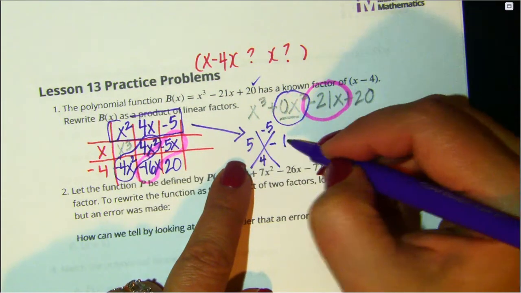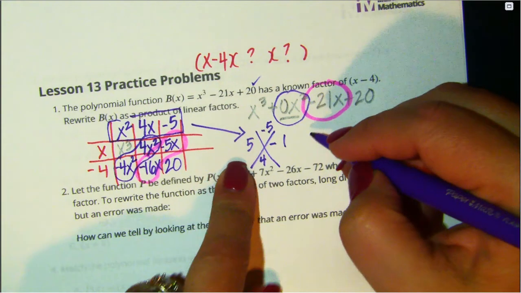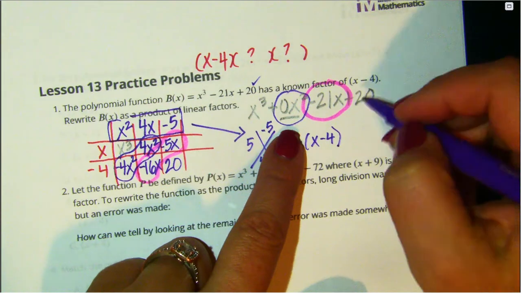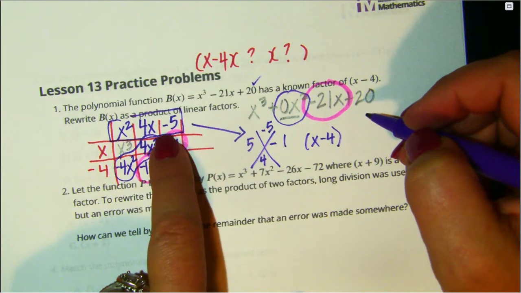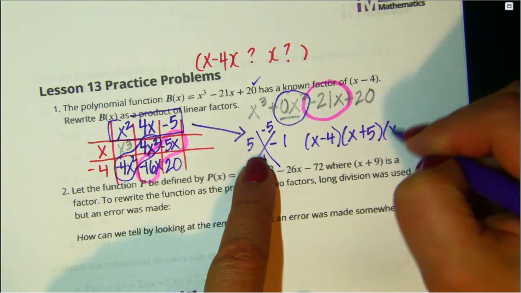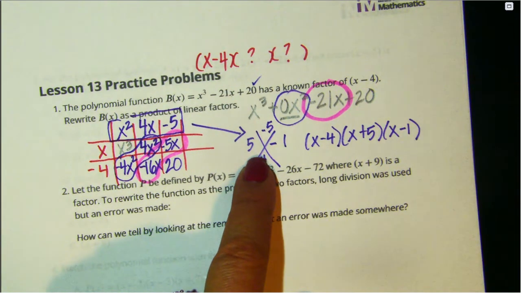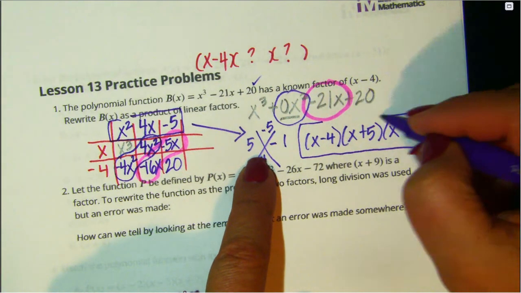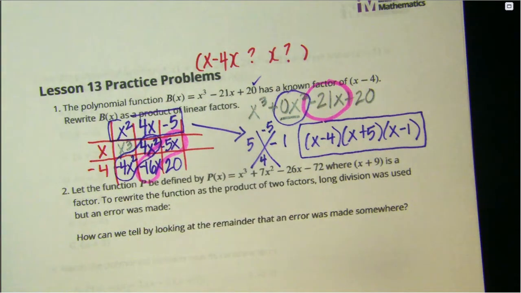Now those two numbers go in my parentheses. So the final answer is you were given this factor, you divided with that factor, got this, and broke that down to find these two, x plus 5 times x minus 1. I should probably write b of x, but all right.